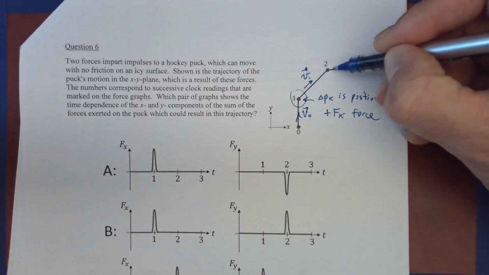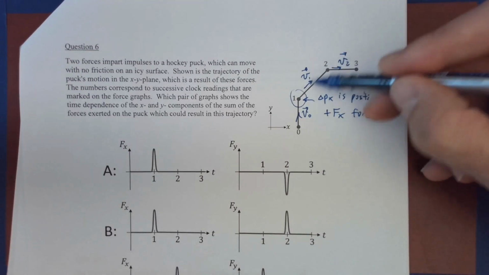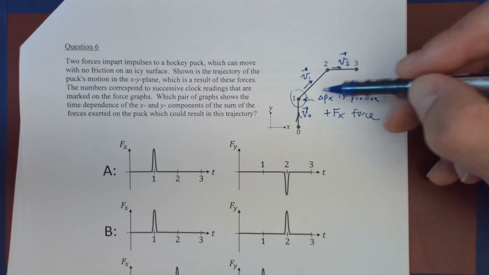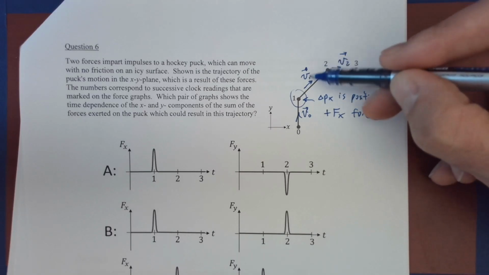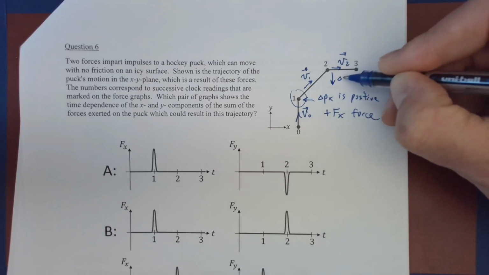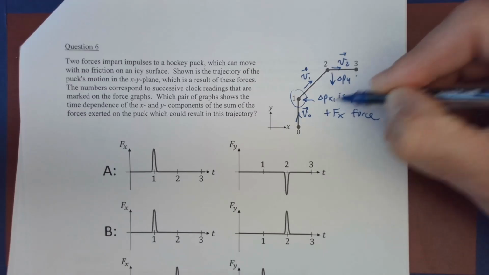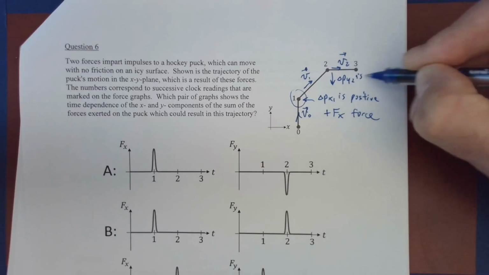And then what happens is that V2 is now going purely horizontally, so it's lost its vertical motion. It's still got this horizontal motion. So I would say that delta Py, at 2, is negative.